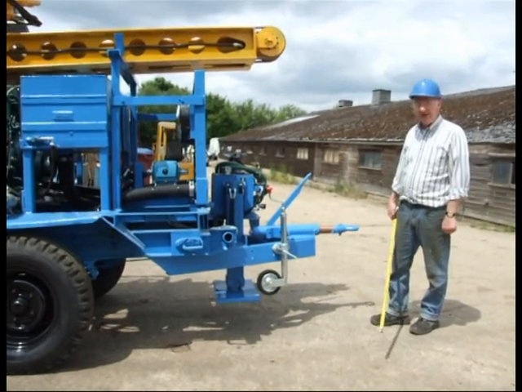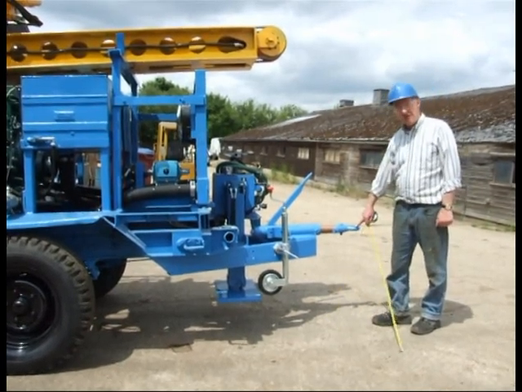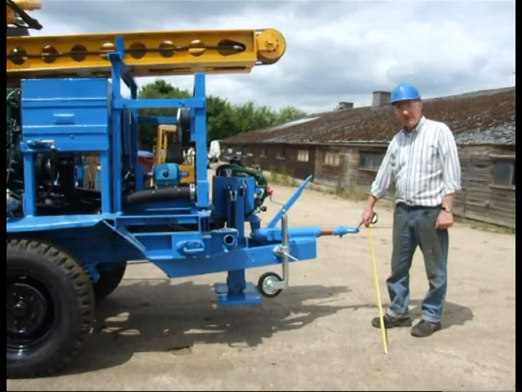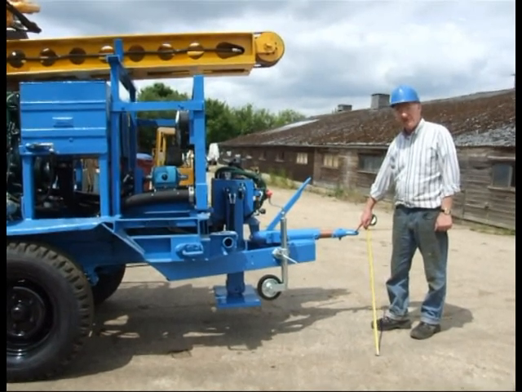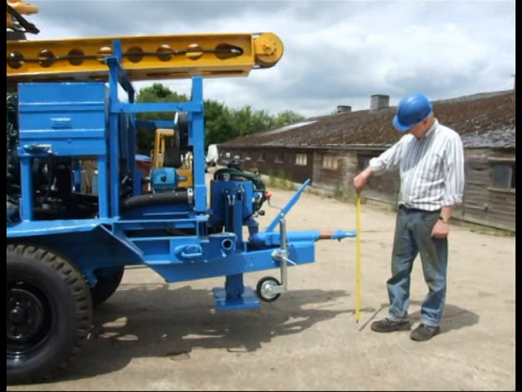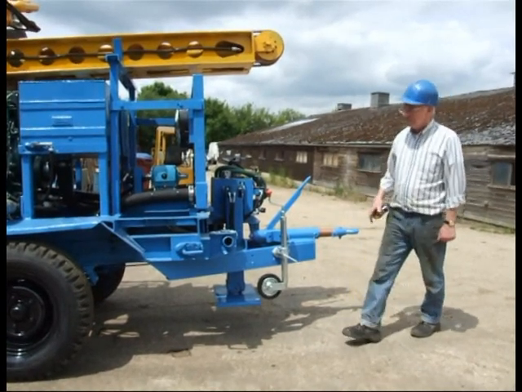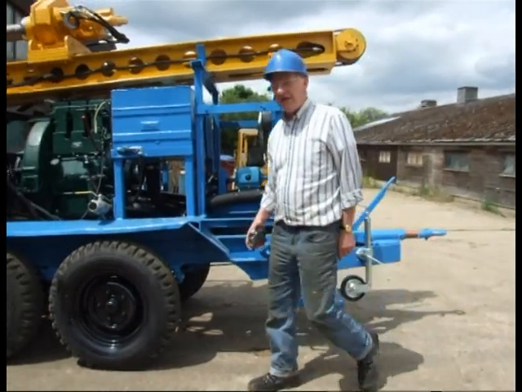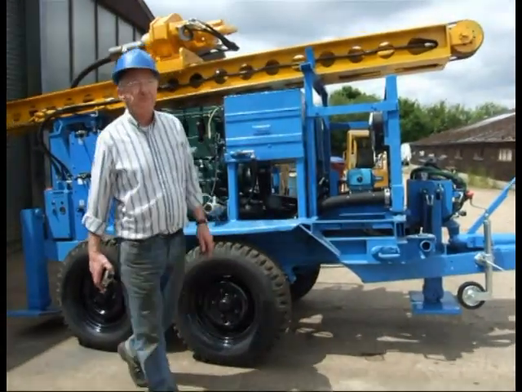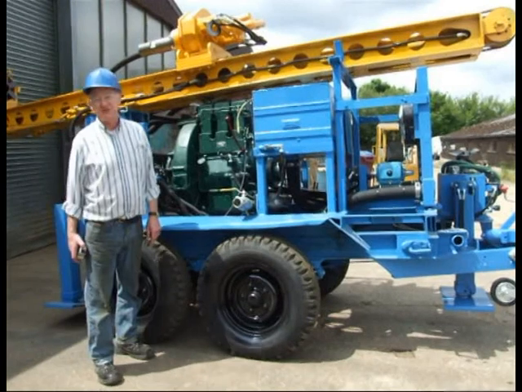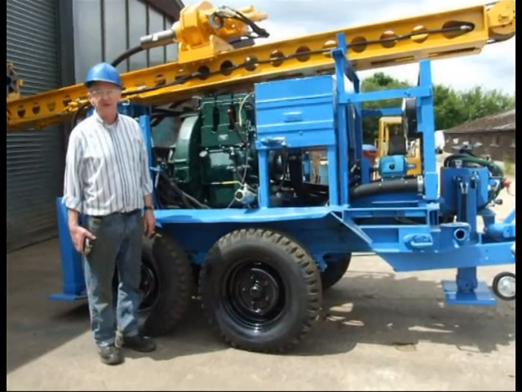To move the trailer, the height of the towing eye needs to be brought to the height of the towing vehicle. At the moment it's too high, but we can alter the height of the towing eye by moving the weight distribution on the trailer.